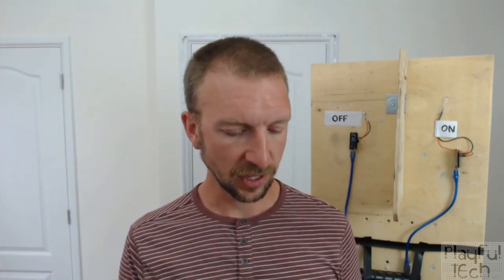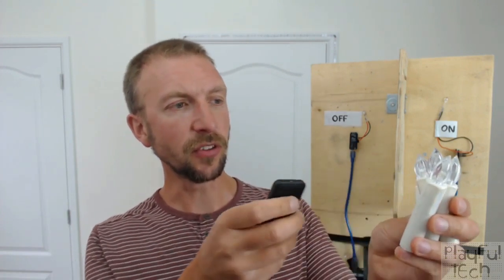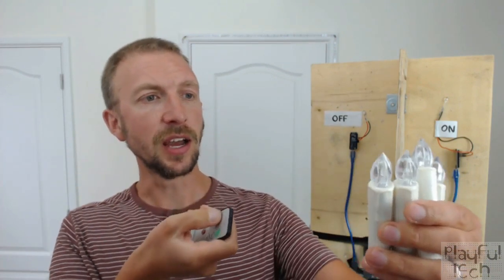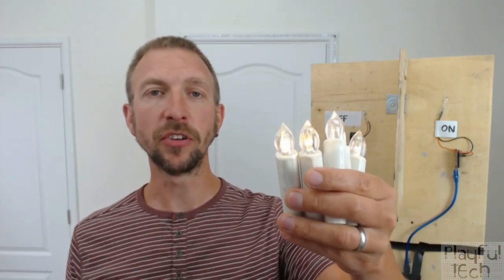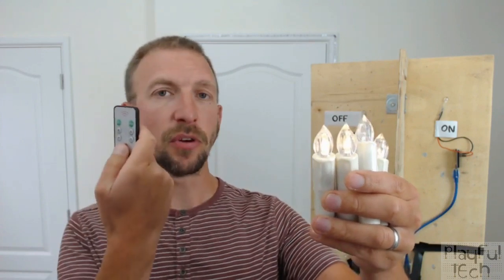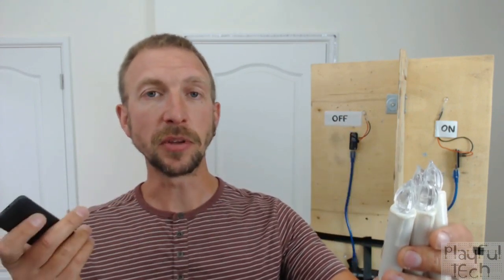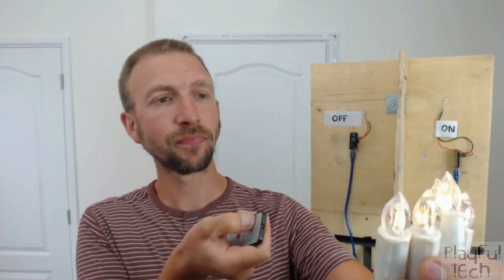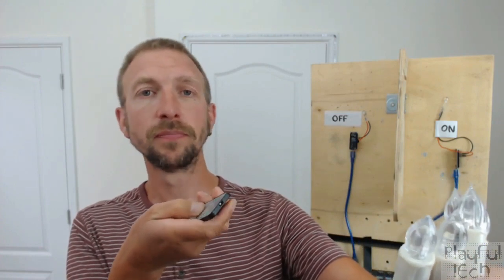So the way that these work, if I hold a bunch of candles in this hand here, and I press the on button on the remote control, you can see I can make them turn on and glow. If I press the off button, I make them go off again. Now, there's actually a bunch of other buttons on this remote control as well, but they don't seem to do anything, not with these particular candles anyway. So I've just got two infrared patterns to send. I've got on and I've got off.